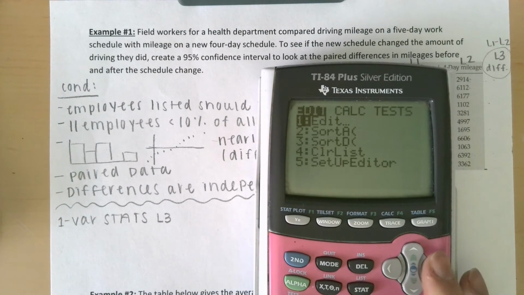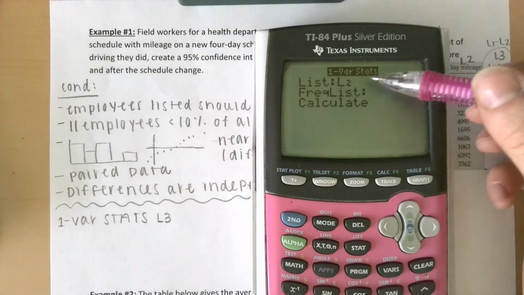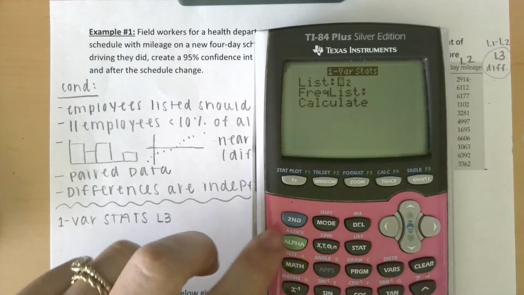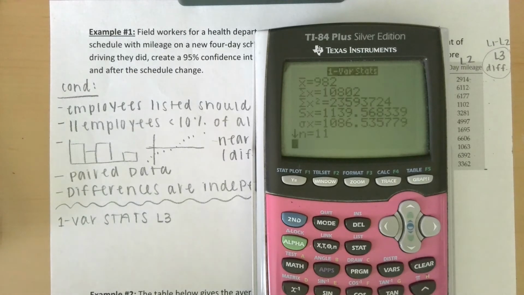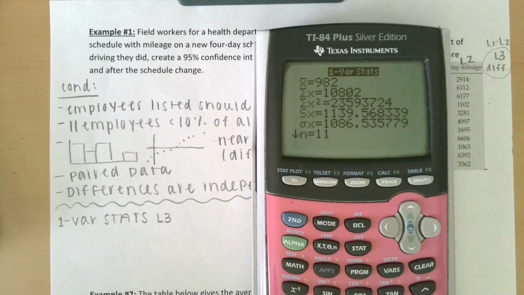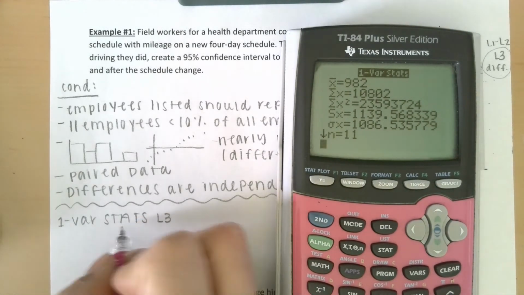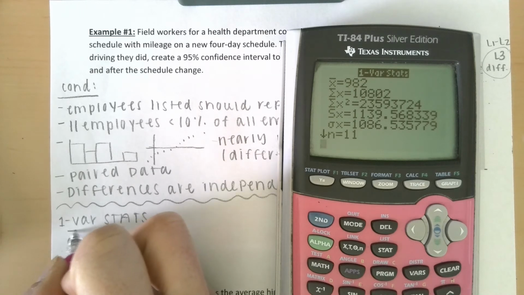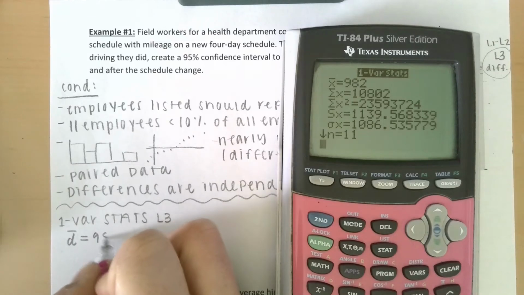So I'm going to go to my stat, calculate, my 1-Var Stats. I did L2 last, so I'm going to change that to L3 by hitting second 3. Going down to calculate. Now, when I write this, because I found all of this info for the differences, I'm going to write this as D bar, 982.